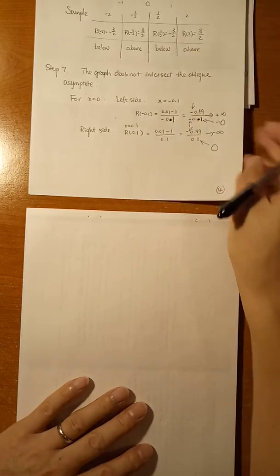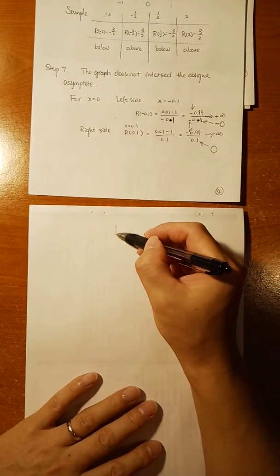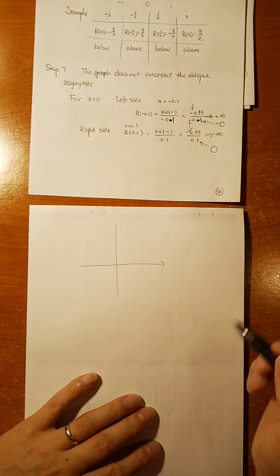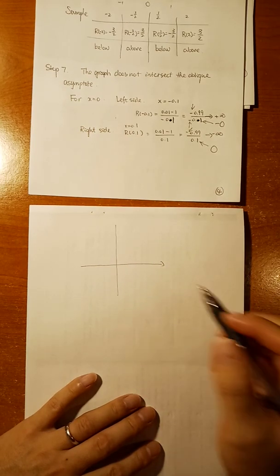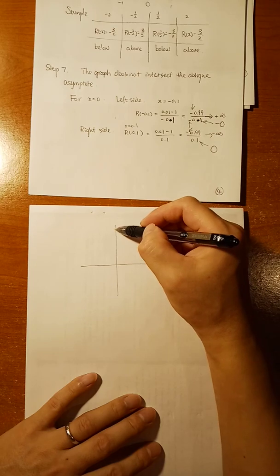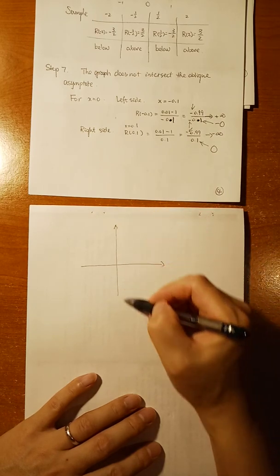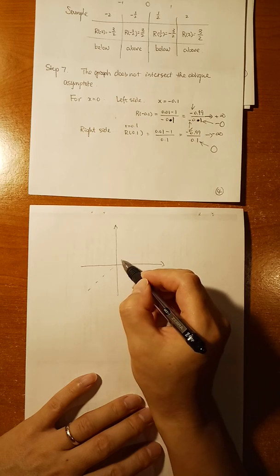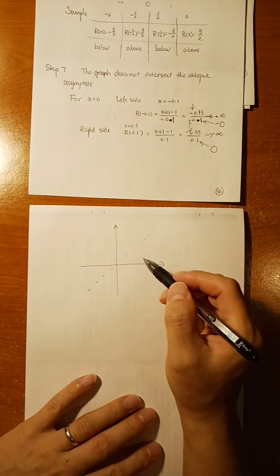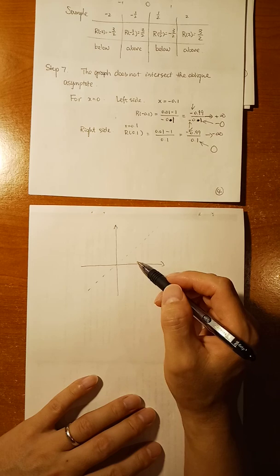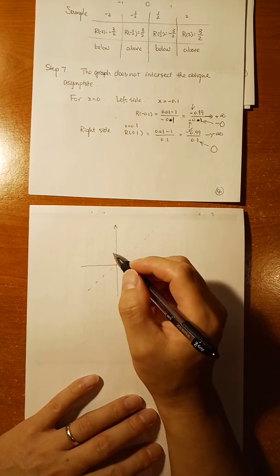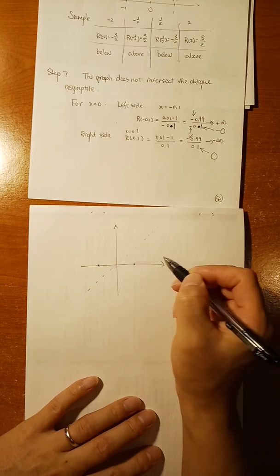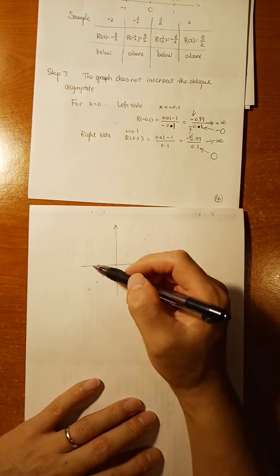Let's try to get everything. Let's see how I did it. Vertical asymptote, y-axis, x equal to 0. This is the vertical asymptote. Oblique asymptote, y equal to x. And it has two zeros, negative 1, positive 1.